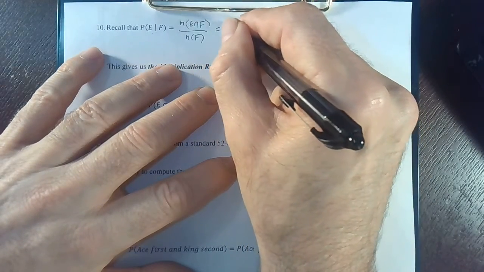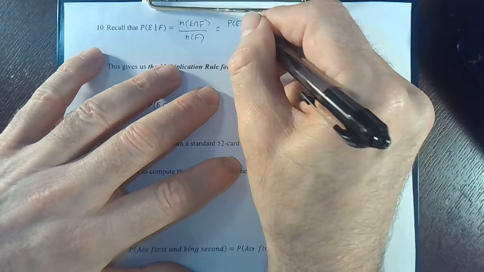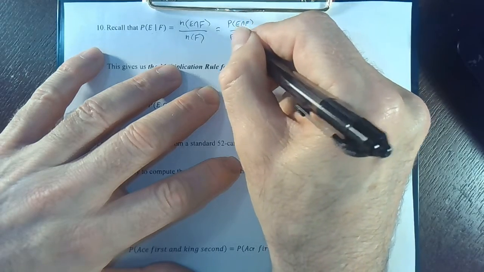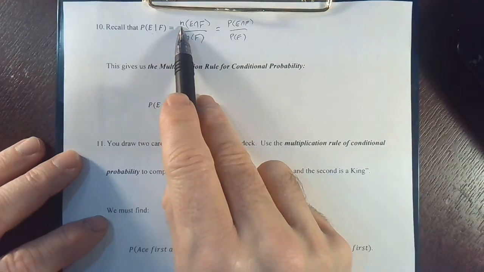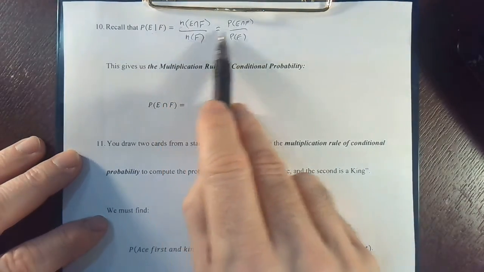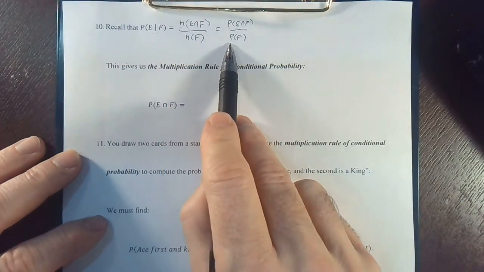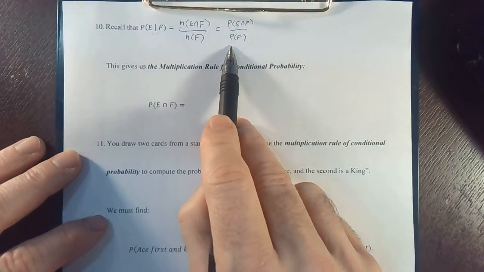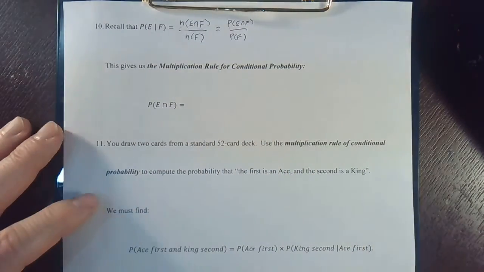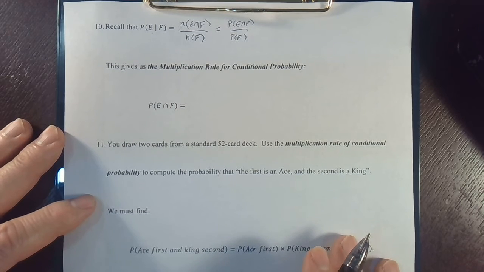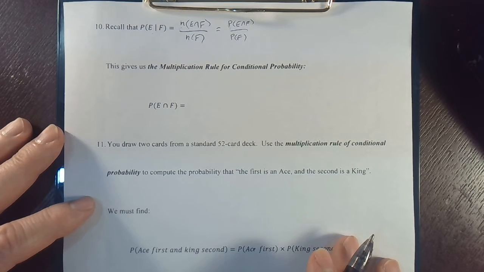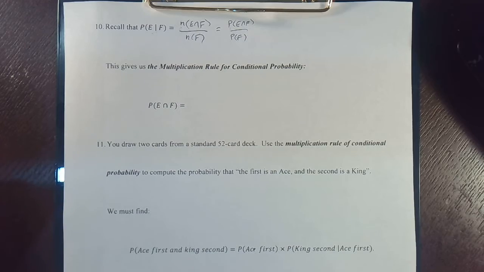If you already know the probability of E intersect F and the probability of F, you can just plug it into that formula. Just make sure you either use n on top and n on the bottom, or you use P on top and P on the bottom, the probability. Okay, so we knew that from a previous video. Now that gives us the multiplication rule for conditional probability.